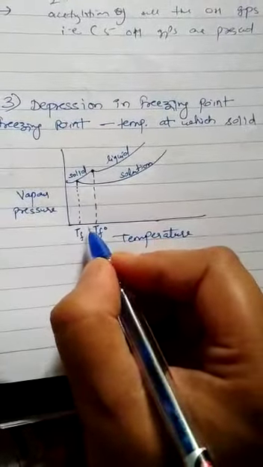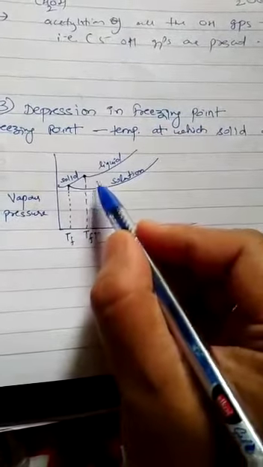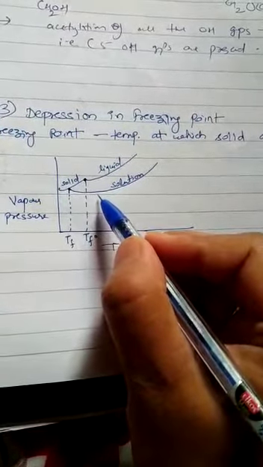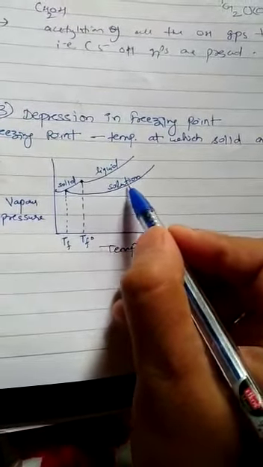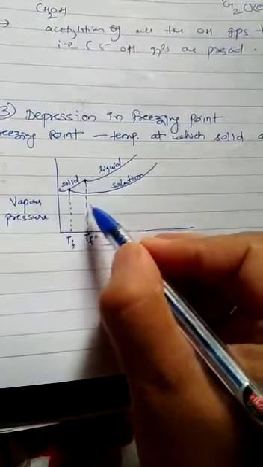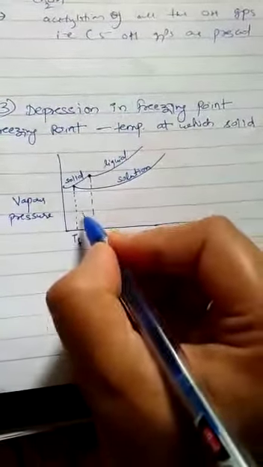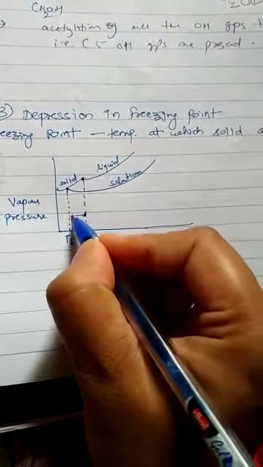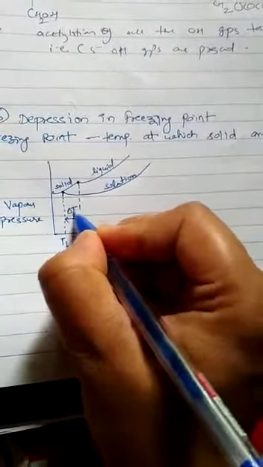Now, as you are seeing, here there is depression, or you can say there is a decrease in the freezing point on adding the non-volatile solute. So this difference between Tf and Tf naught will be denoted as delta Tf.